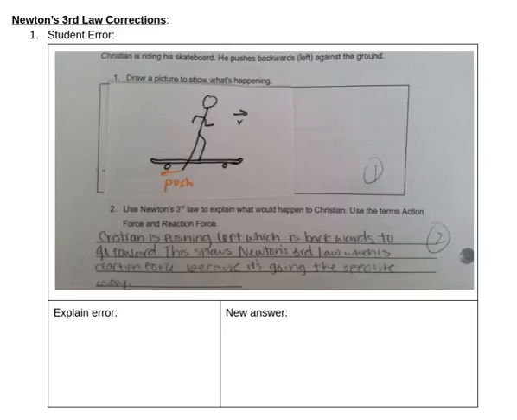All right, let's take a look at this Newton's third law question. It says Christian is riding his skateboard. He pushes back, which is to say left, against the ground. So in this case, I've drawn this picture of Christian on a skateboard and his foot is down, pushing over to the left. Now, we all know from personal experience that if he pushes to the left, he is going to move forward, as this velocity arrow shows.